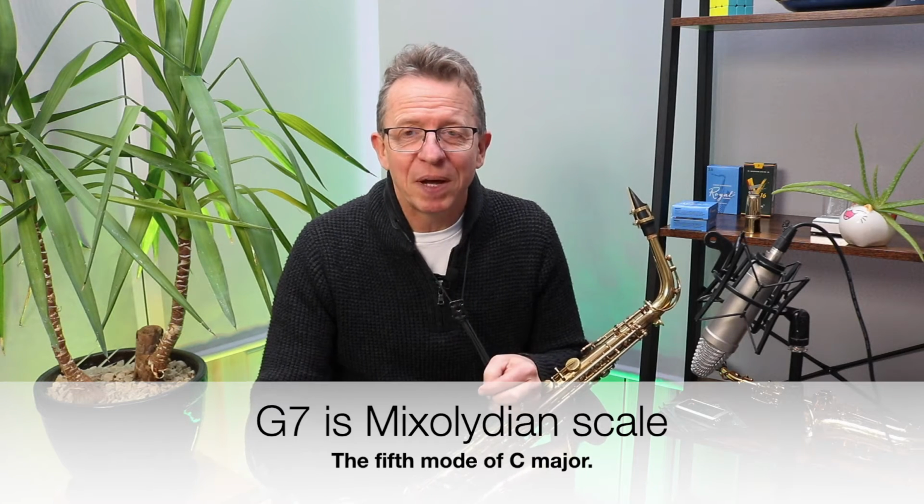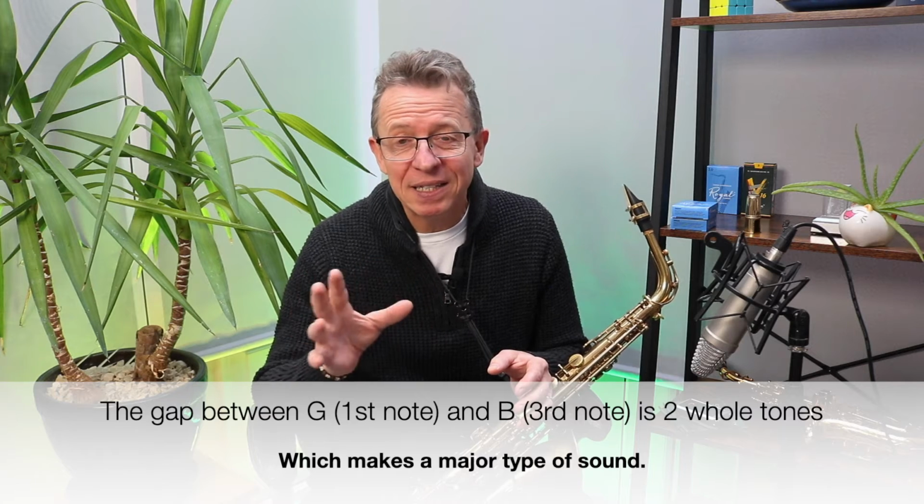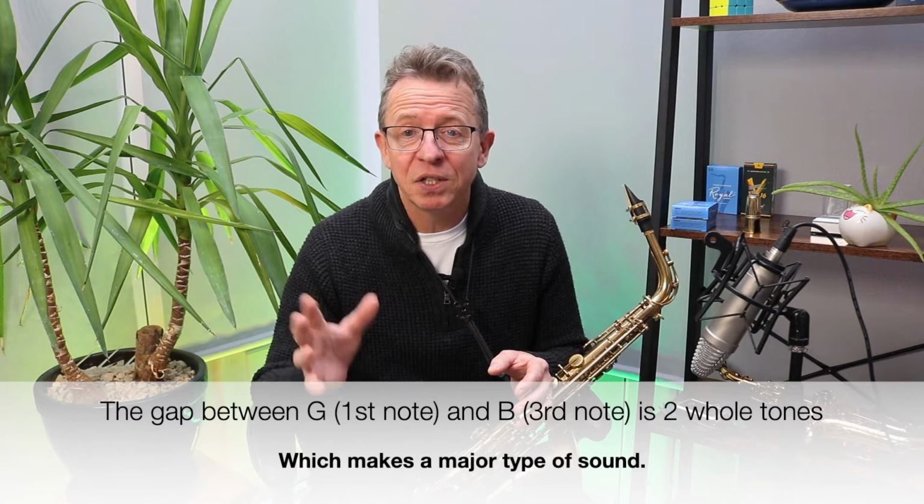Another fun fact is that they are a type of major scale, because the distance between the root and the third note is two whole tones, and if it was any less than that, it wouldn't be classed as a major scale. But it's not the regular major scale, and the word for that is Ionian. So that would be your ordinary major scale.